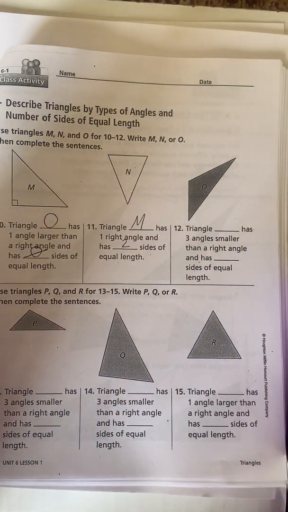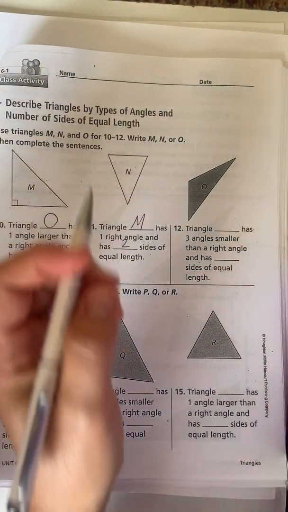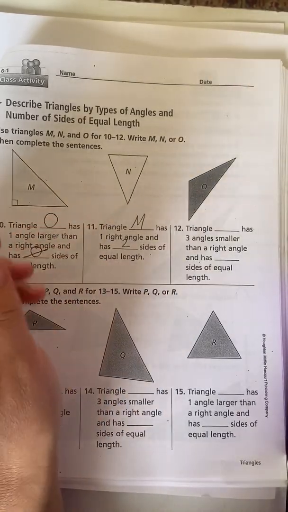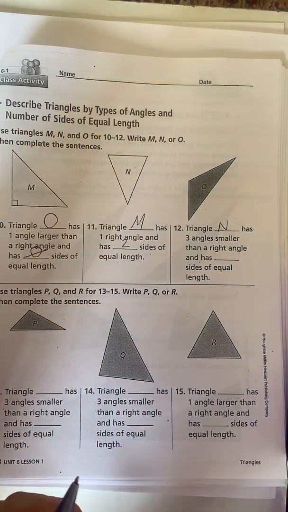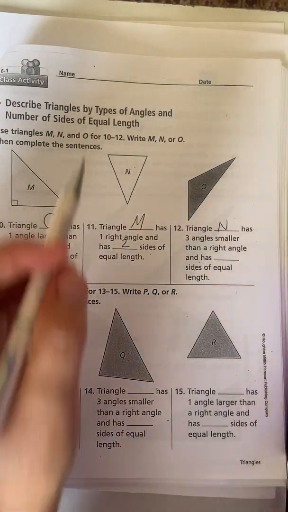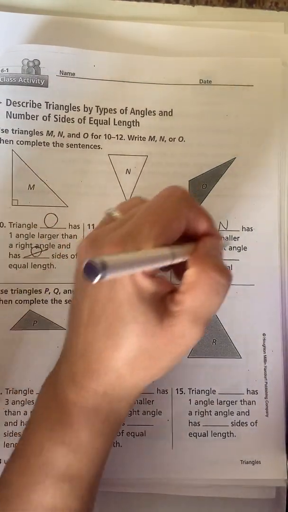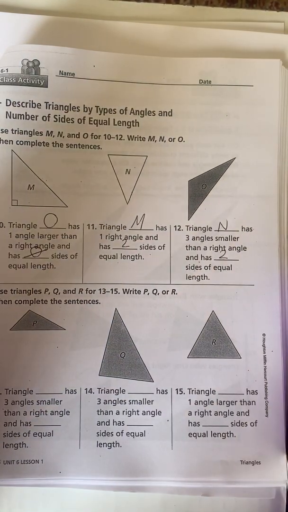Triangle blank has 3 angles smaller than a right angle and has blank sides of equal length. Well, the only one left is N, and we can see they all have 3 small angles. And how many sides are equal? Looks like maybe just 2. 2 sides are equal. Okay, use triangles P, Q, and R, right?